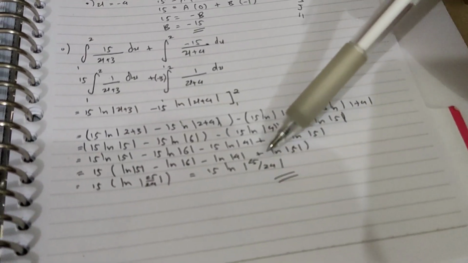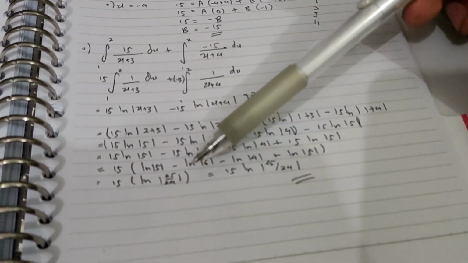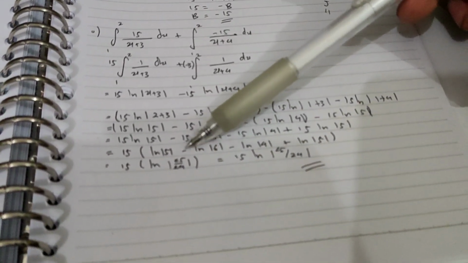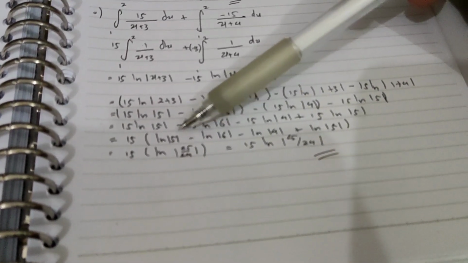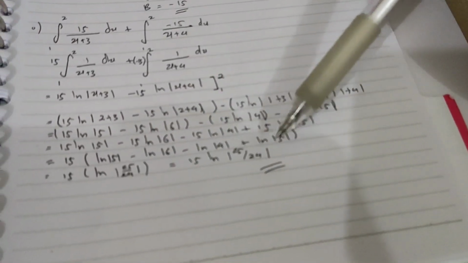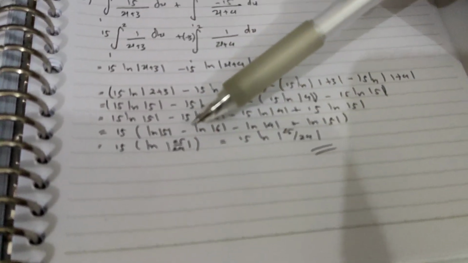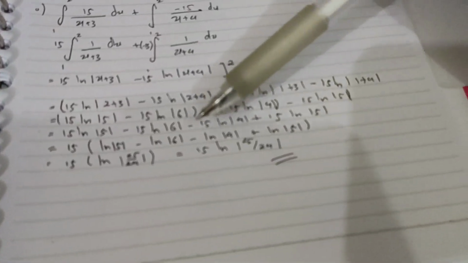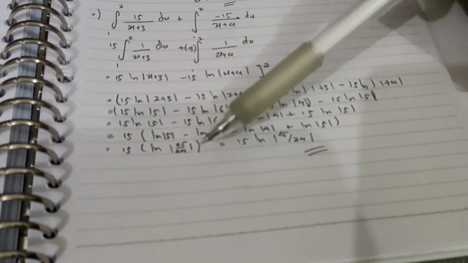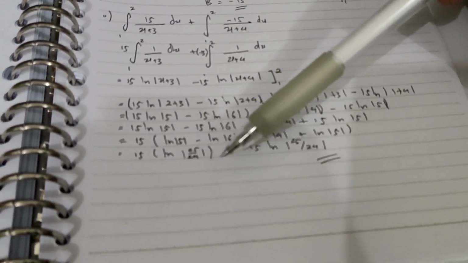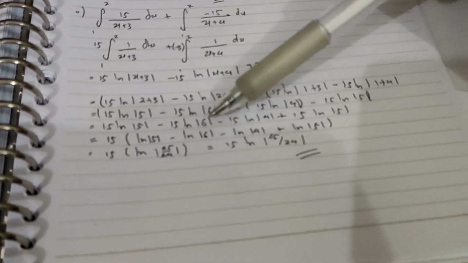In logarithm, the plus sign should be multiplication, and the subtraction sign should be a division operation. So that's why natural log of 5 plus natural log of 5 is like 5 squared, so it should be 25. So 15 times natural log of 25 over, so 6 times 4 is equal to 24, right? Because it's minus, so it should be division, so 25 over 24. So we have 15 natural log of 25 over 24.